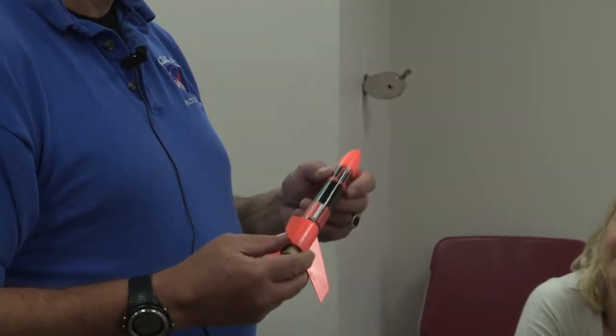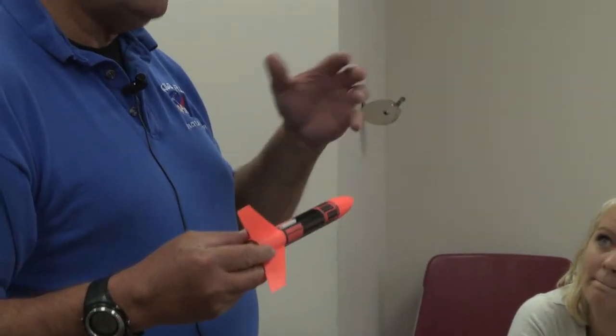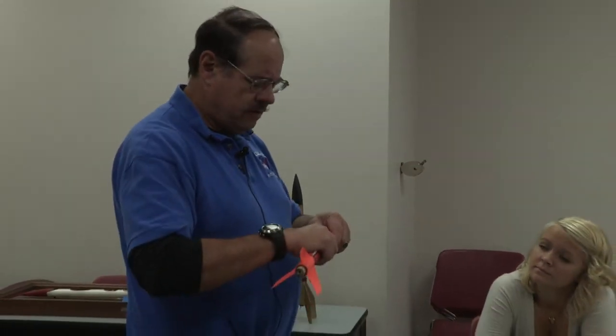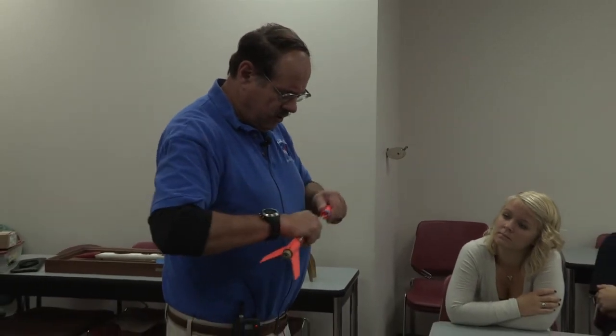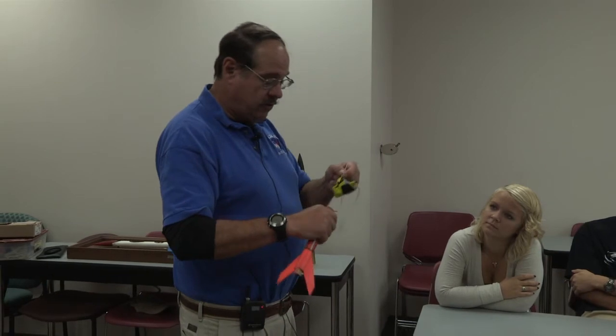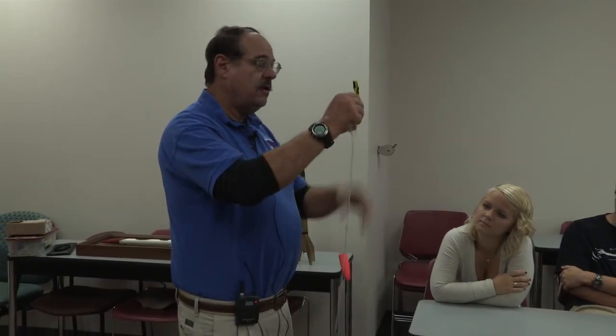Everything has its own terminology. You're taking nursing, you're taking medicine, you're taking anything. Everything has a patois or jargon or name for it. This one has a parachute. Cool. Right. Your parachute will look something like this too.